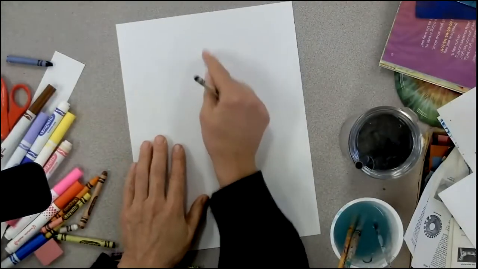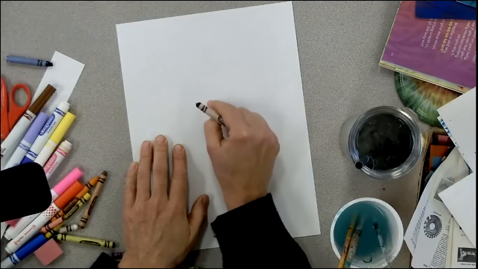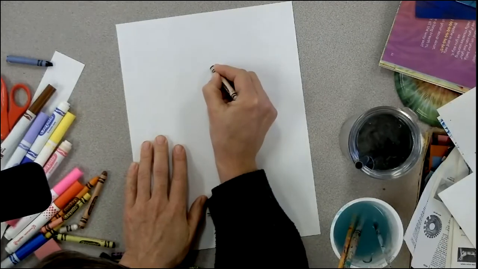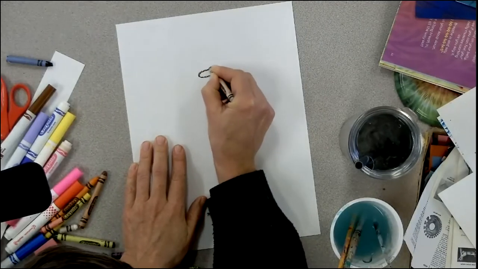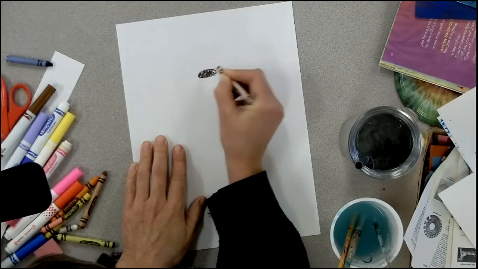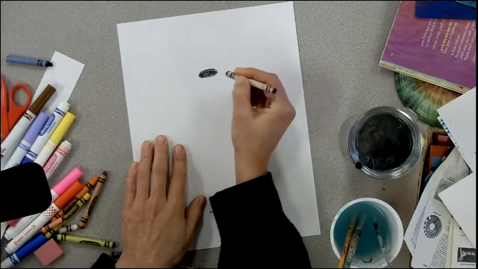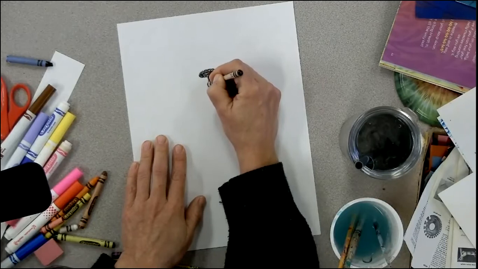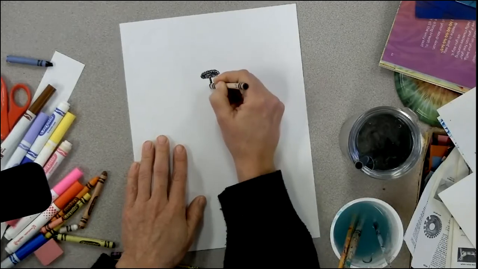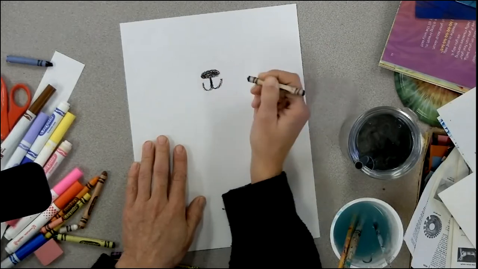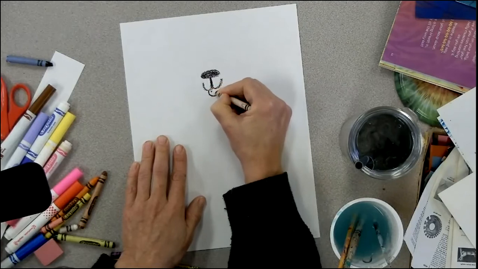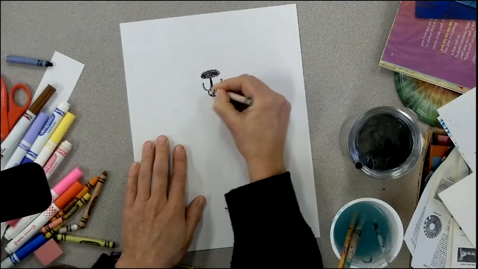We are going to start, find the middle, move up, and draw our oval. I'm going to color that in. Now I'm going to draw the line down, and instead of just drawing a straight line out, I'm really going to curve these. And with the dog, I could add a little letter U down here to make a tongue.